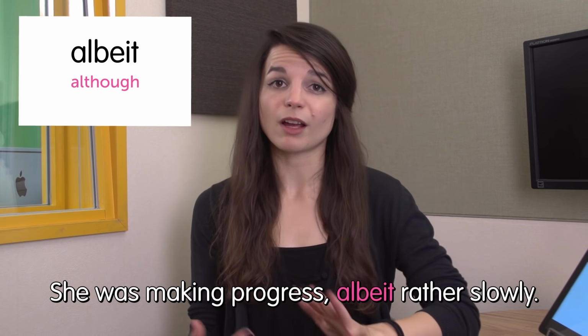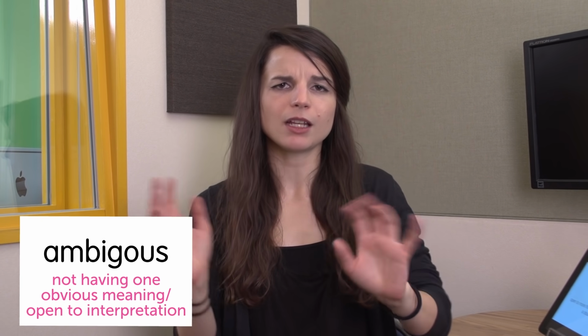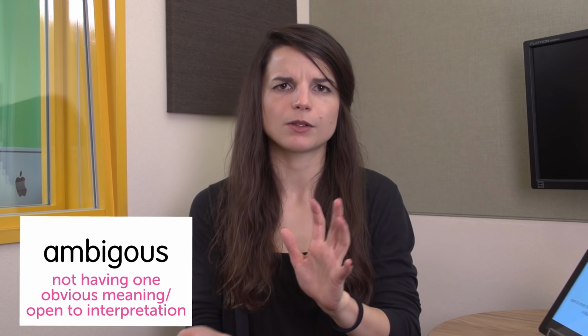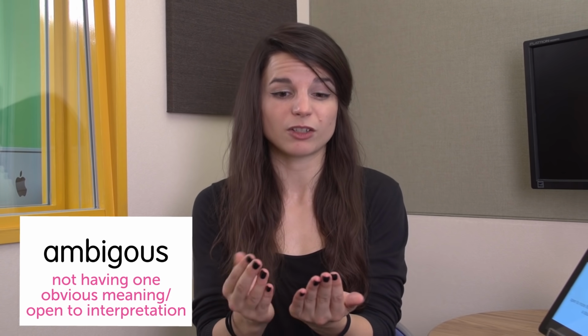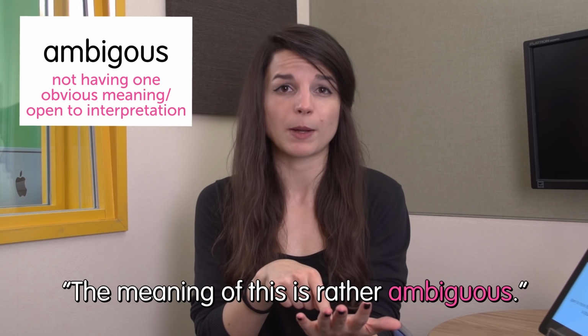Albeit. Albeit just means although. In a sentence, she was making progress, albeit rather slowly. The next word is ambiguous. Ambiguous just means something that's, the meaning is not really very clear to you. Maybe if you're reading the newspaper, for example, and a sentence is written kind of strangely, you might say, the meaning of this is rather ambiguous.